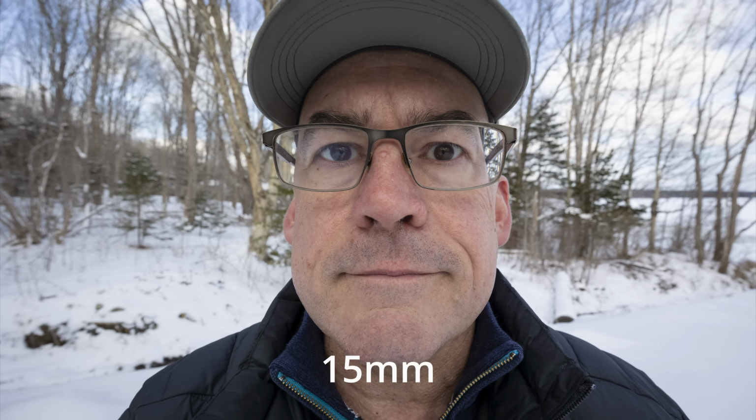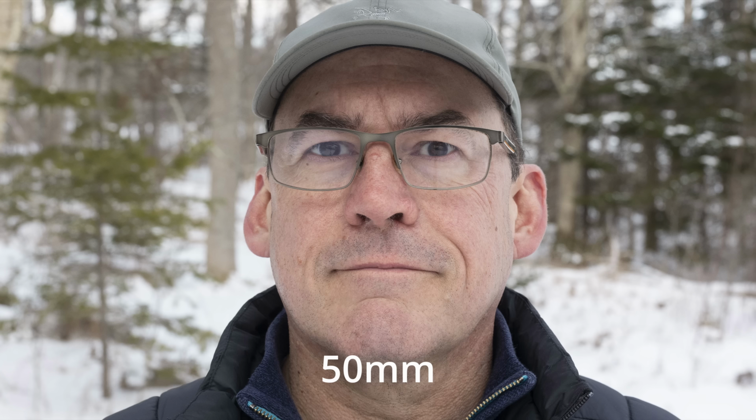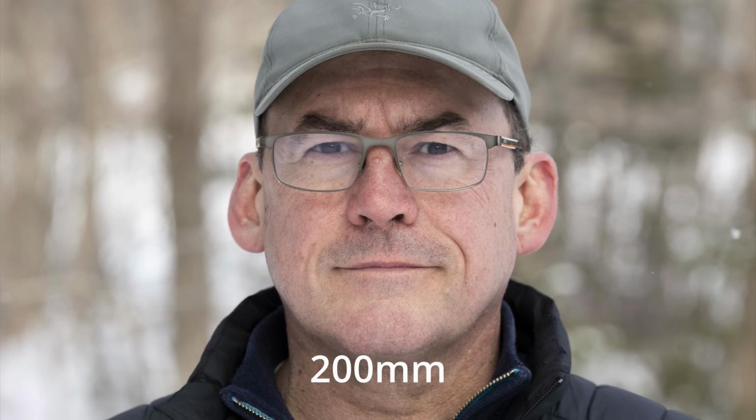In this experiment, I'm going to show you photos of myself taken at various focal lengths. In each shot, I won't move, but the viewpoint of the camera will change to keep my face the same size in each shot. 15 millimeters, 20 millimeters, 35, 50, 70, 100, 150, 200, 400.